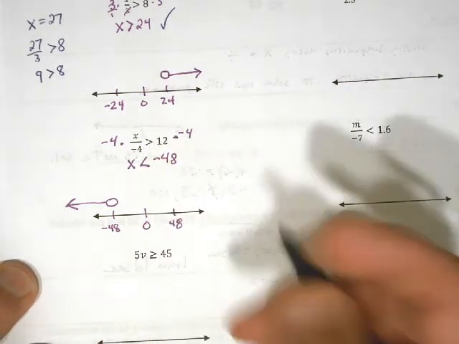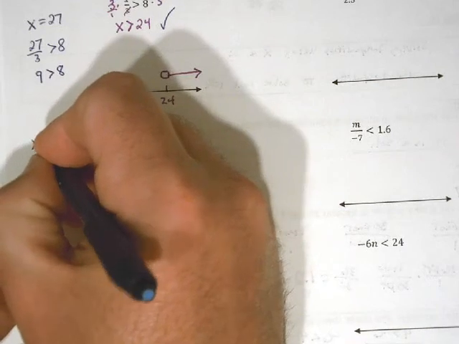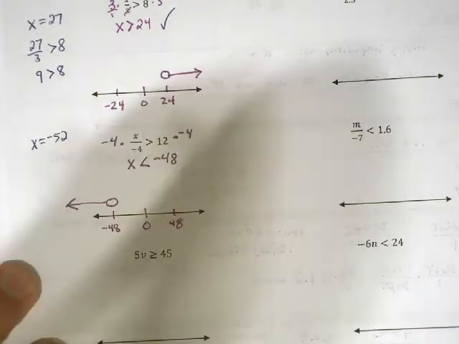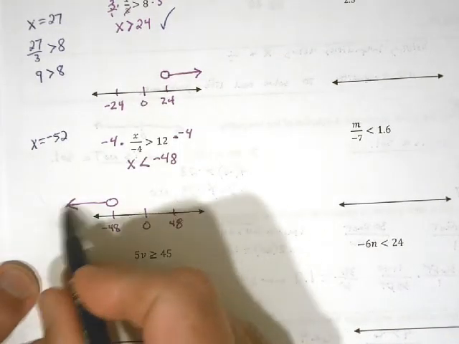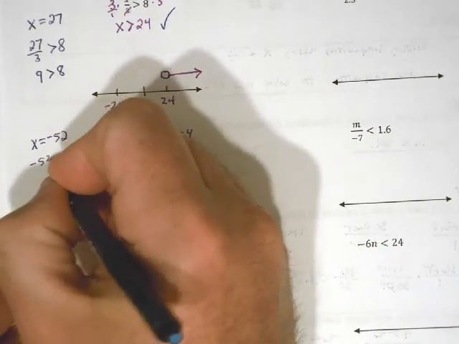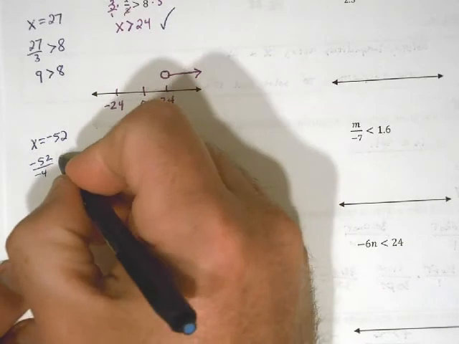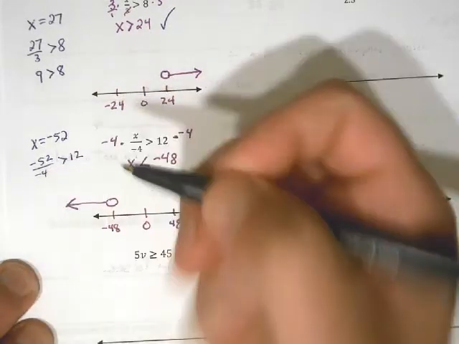Then from here, we're going to check it. So I'm going to pick a number here that kind of works out nicely. I'm going to pick 52. So we're going to let x equal a minus 52. Sorry. So that is in this answer pool.